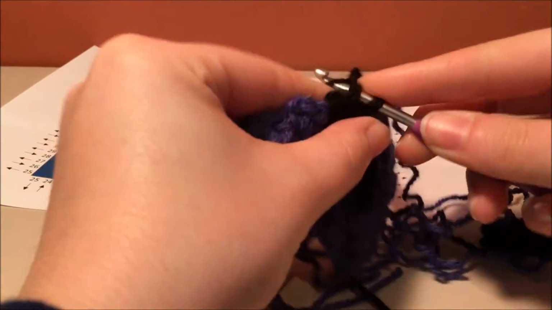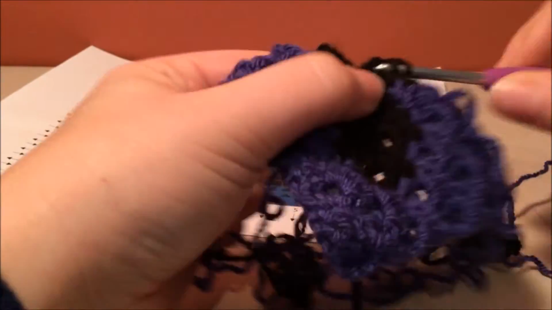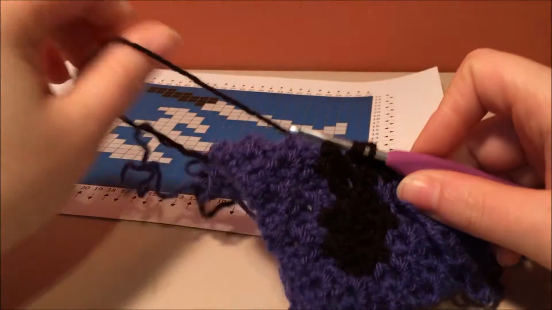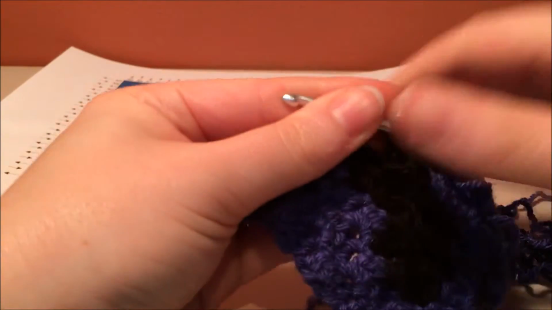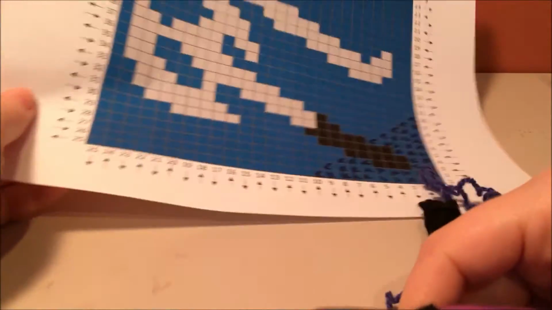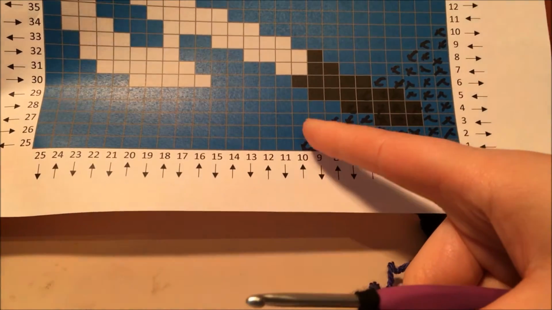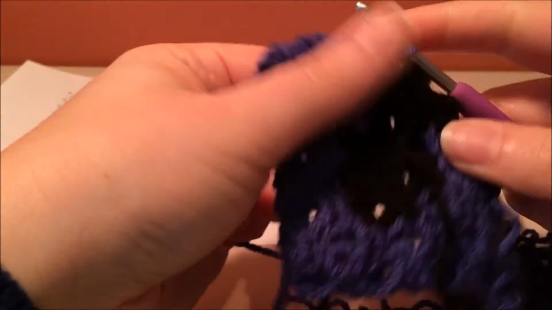Again, because we have a color change coming up, we're not going to finish this whole block. I'm going to stop right there, and take our black yarn and move that to the front of our work. And we're going to pick up the blue again. In this last color section, we've got 1, 2, 3, 4 blocks of blue. So go ahead and do those 4 blocks real fast.